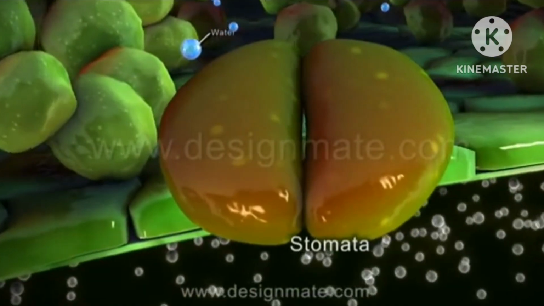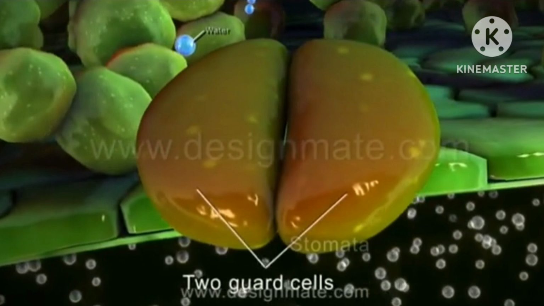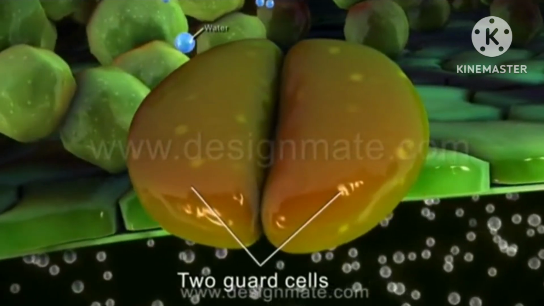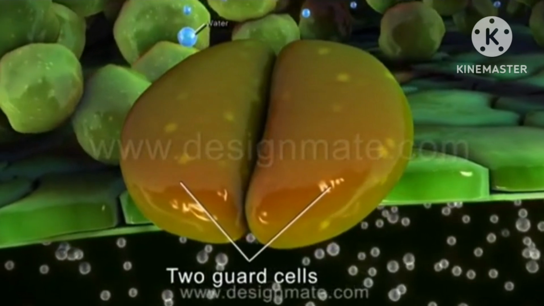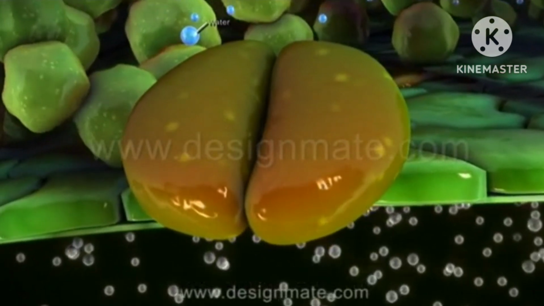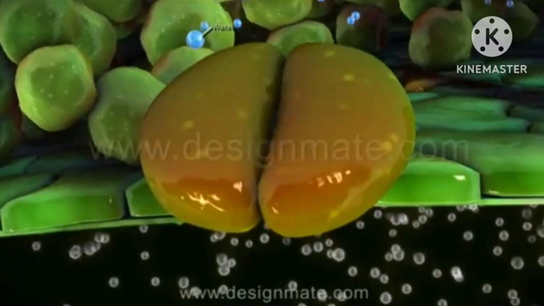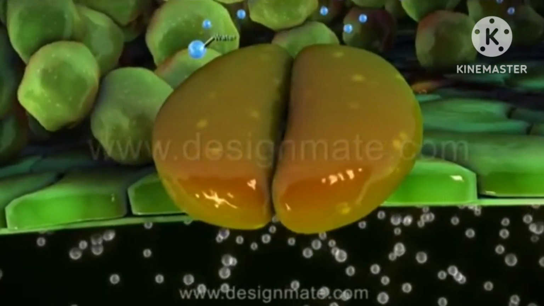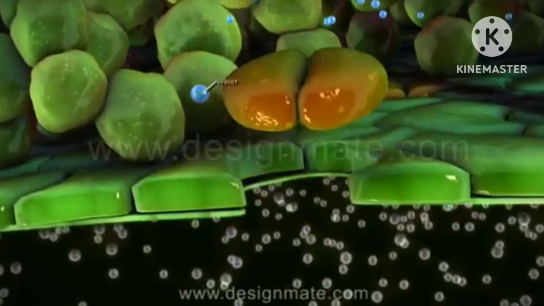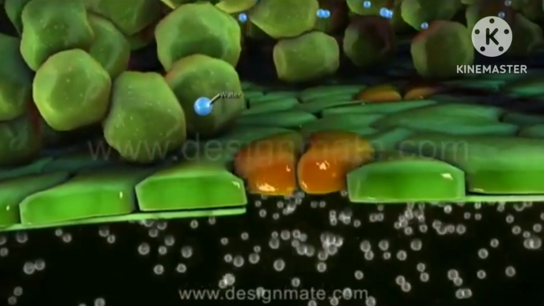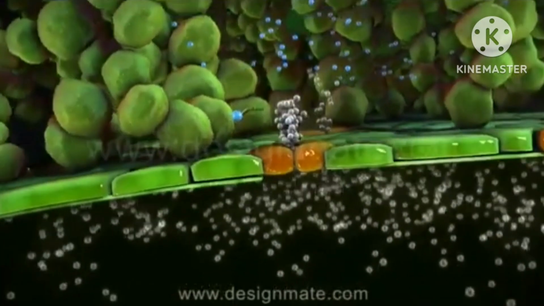Stomata are present on the lower layer of the leaf. Each stomata is called a stoma. A stoma will have two guard cells. These guard cells will help the stoma to open and close. Stomata will be absorbing the carbon dioxide from the environment and helping in photosynthesis.